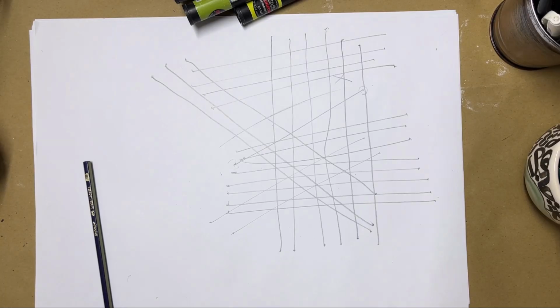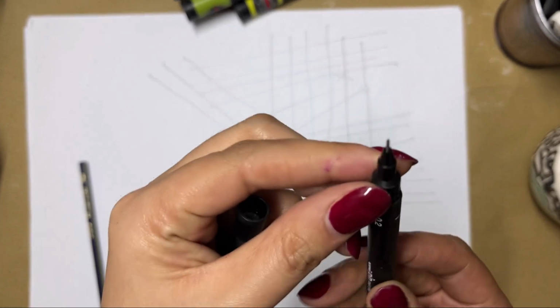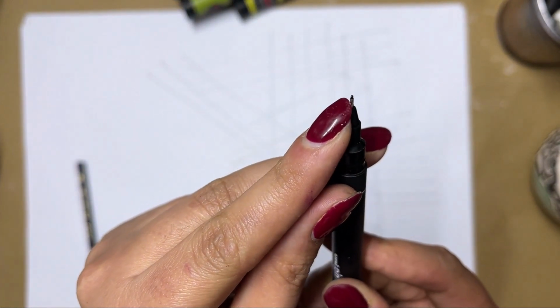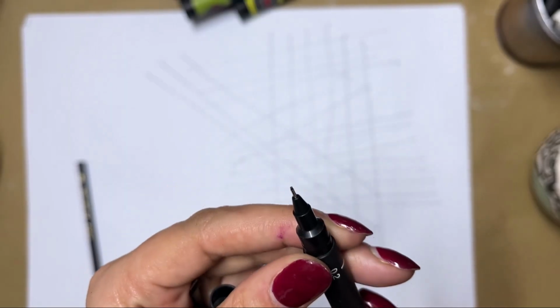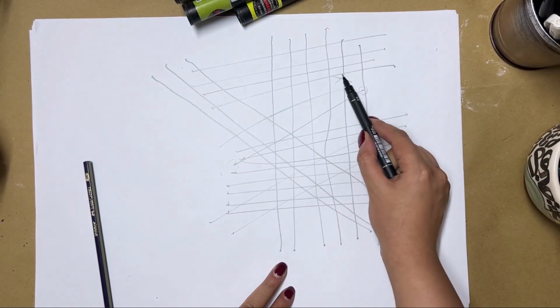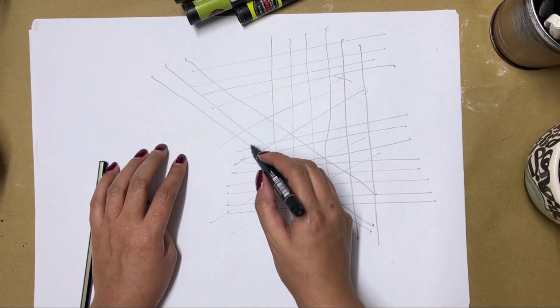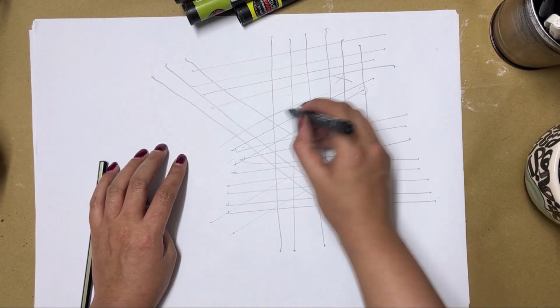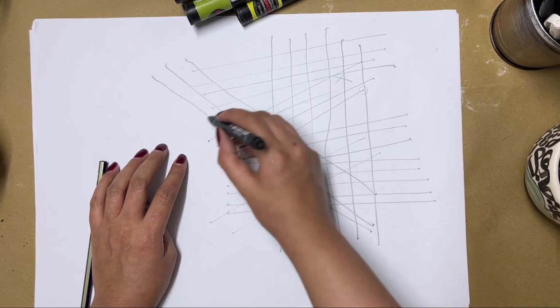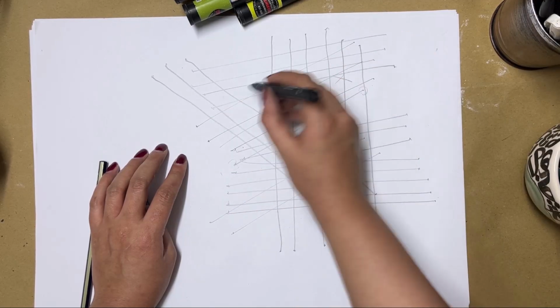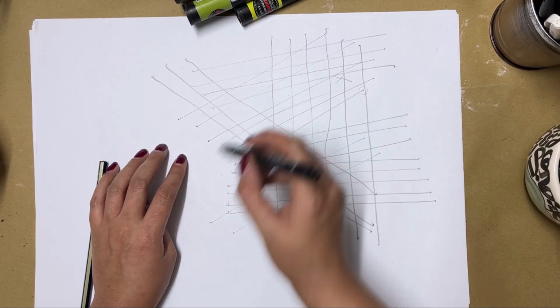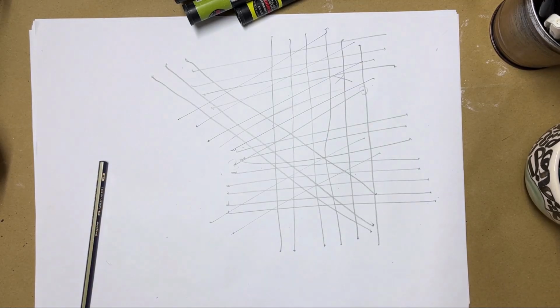But the point here is that with the tip of these ink pens or rapids, we cannot use the same method that we used when drawing with pencils. So you have to put the rapid or ink pen perpendicular to the paper and then draw these sketches from start to end.